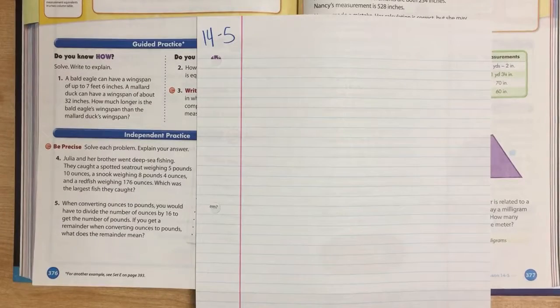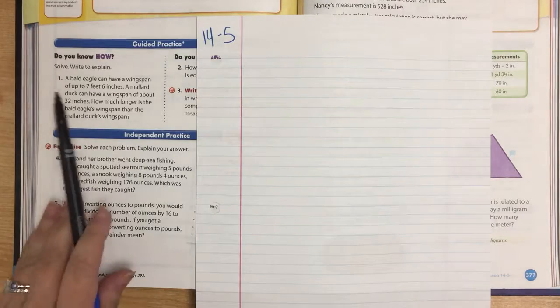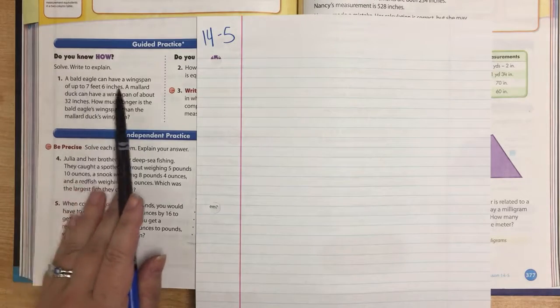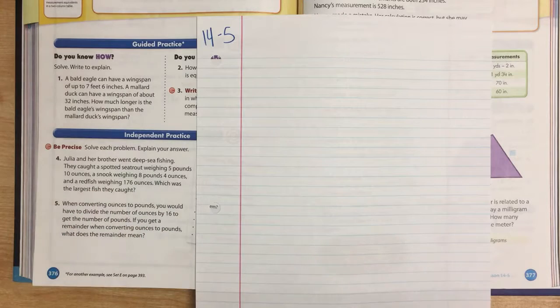So the first part is trying to figure out what they're asking you to do in the word problems. For number 1, it says, a bald eagle can have a wingspan of up to 7 feet 6 inches.